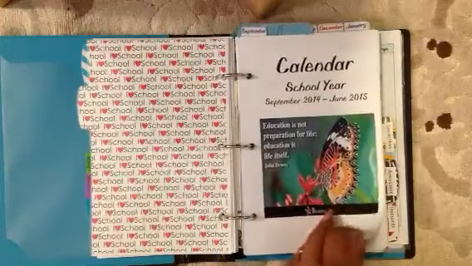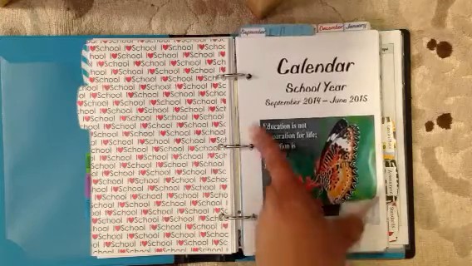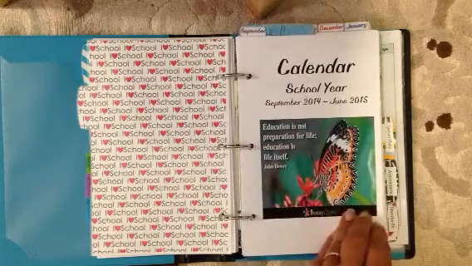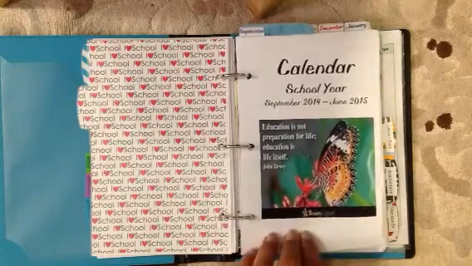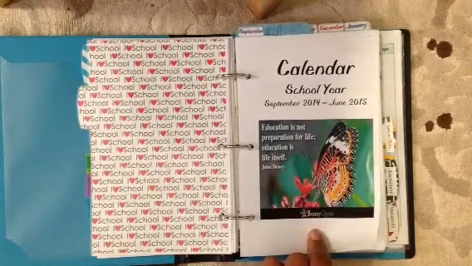Okay, this is the school year calendar. I found this little quote that I liked. Education is not preparation for life. Education is life itself. And I thought the picture was pretty, so I included that.